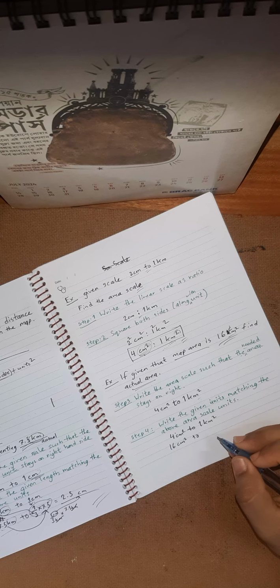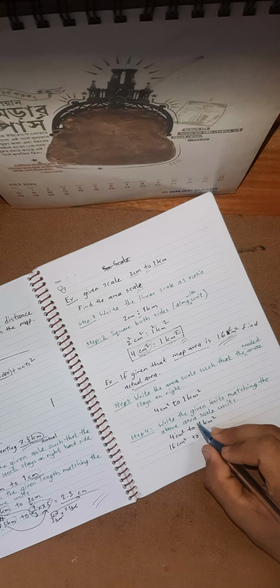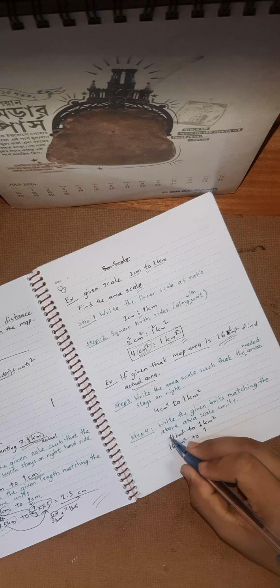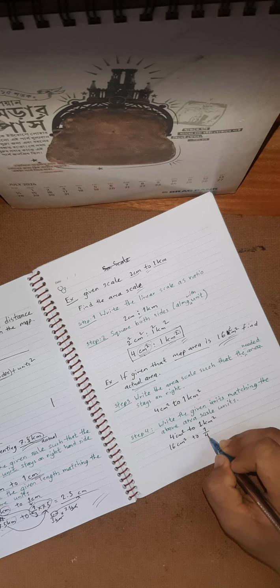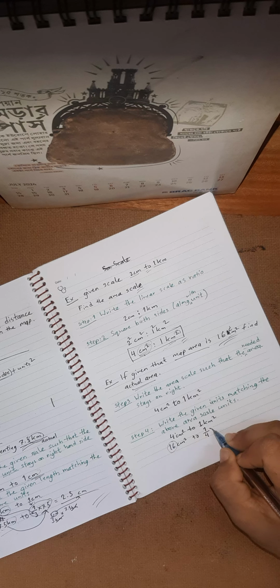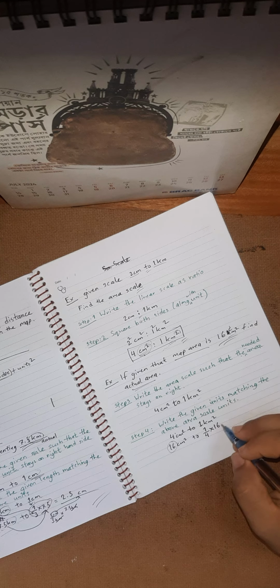Then, as I've mentioned, the unitary method: whatever stays on the right hand side must go up, whatever stays on the left hand side must go down, and whatever stays on the left hand side of the second line must be multiplied. And tell me what will be the units, my brilliant students.